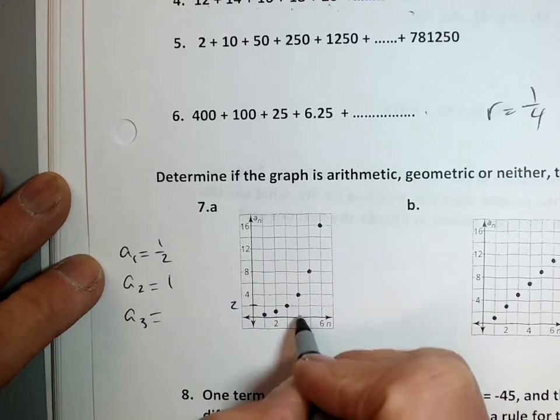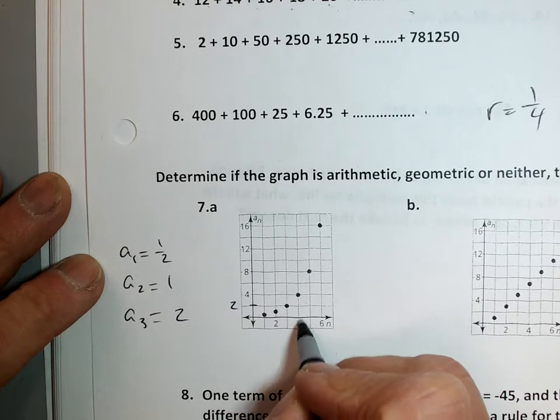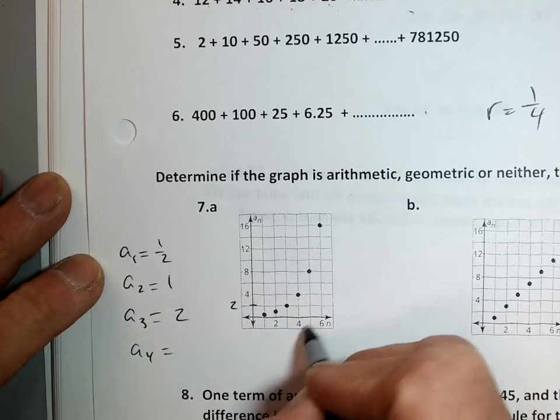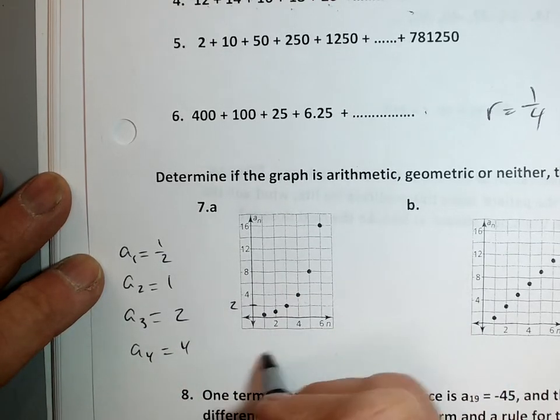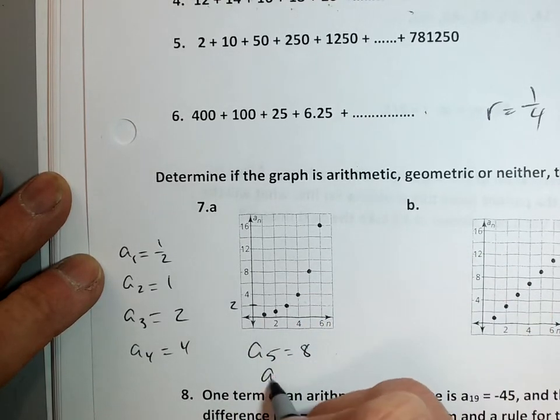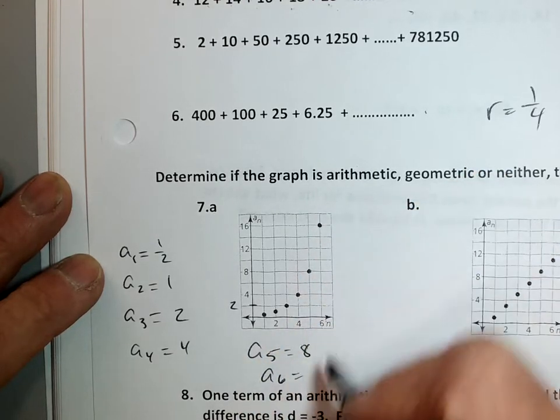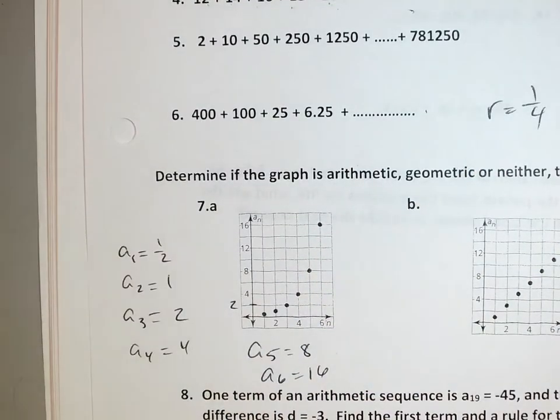A3 looks like it has a value of 2. A4 looks like a value of 4. A5 looks like a value of 8. A6 looks like a value of 16. So tell me, what do you think is going on in 7?